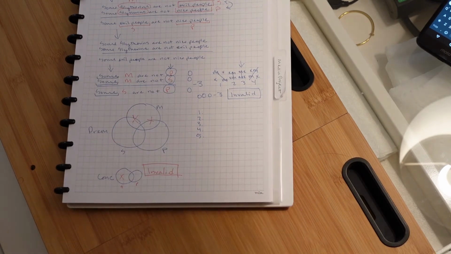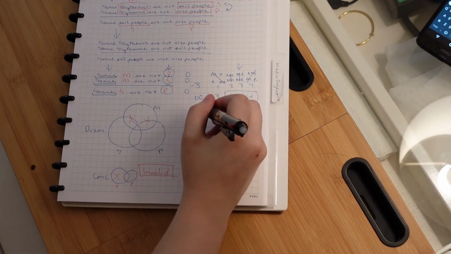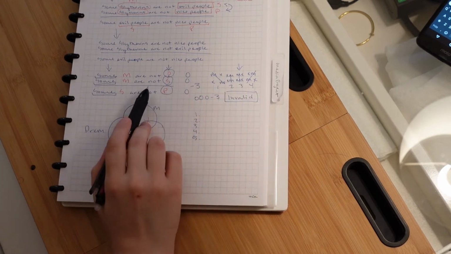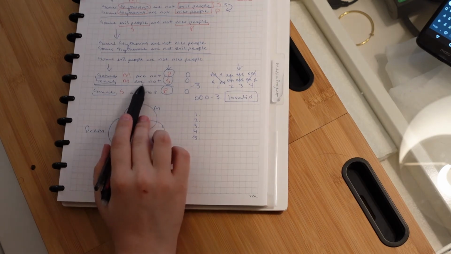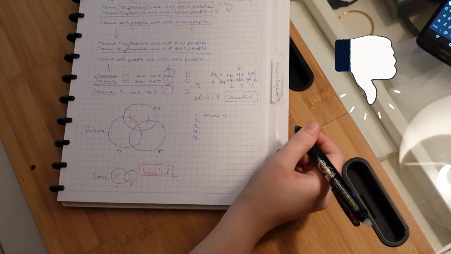So now look at the argument. The first rule, right, is that the middle term must be distributed in at least one premise. Is M ever distributed? No, it's not. Therefore, invalid by rule number 1.